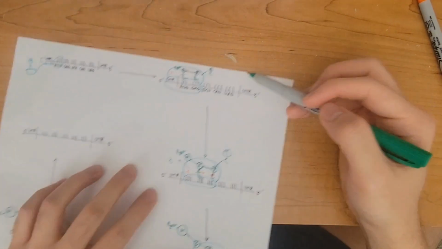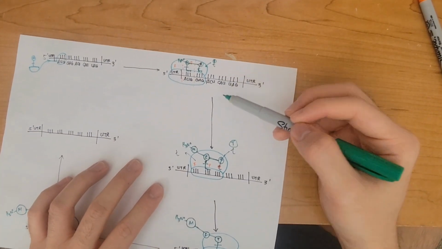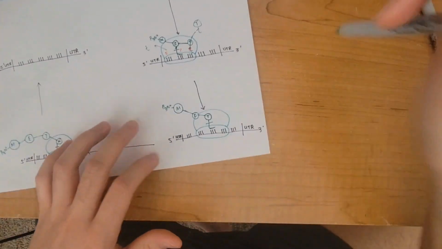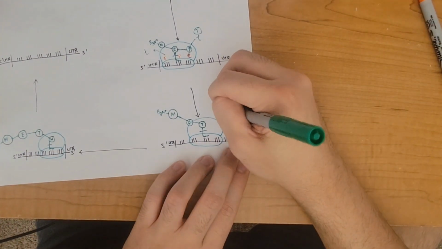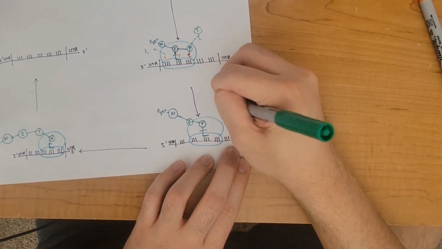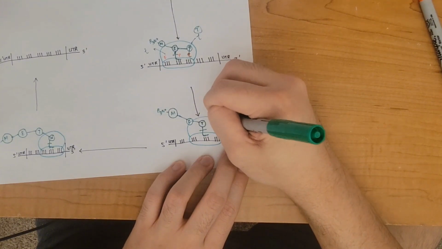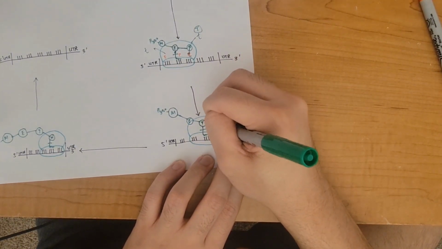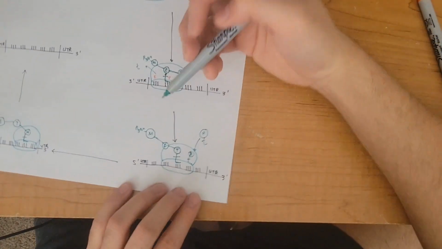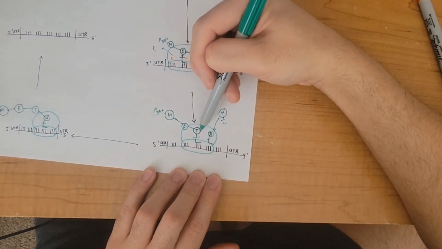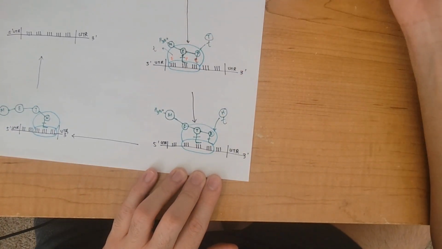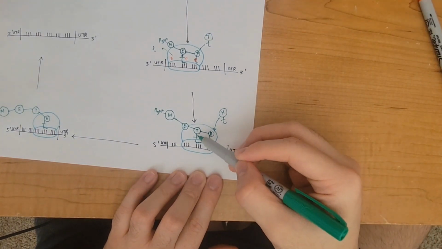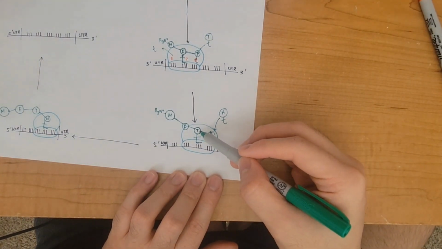And then what's next? We have CAU, which is, I believe, histidine. So histidine is going to come here to the A site, which will be here. Same thing, a peptide bond will be formed between the threonine and the histidine. And then dissociation will happen between the tRNA of the threonine and the threonine itself.